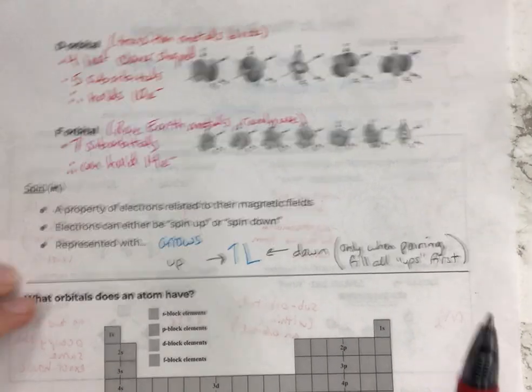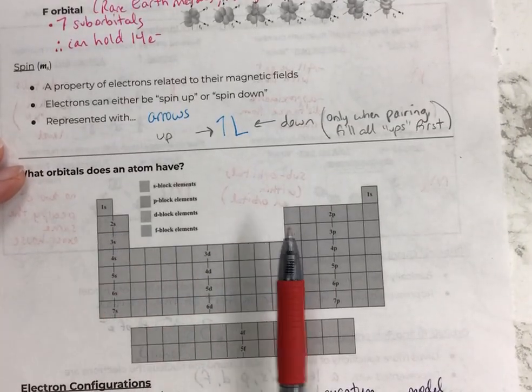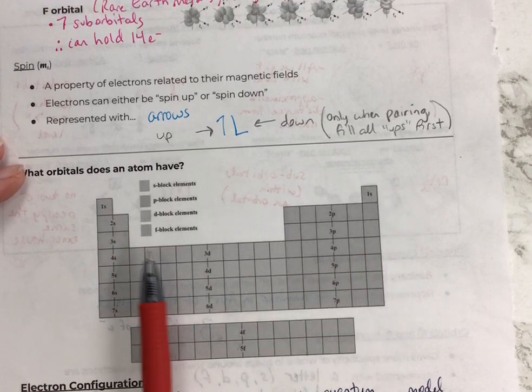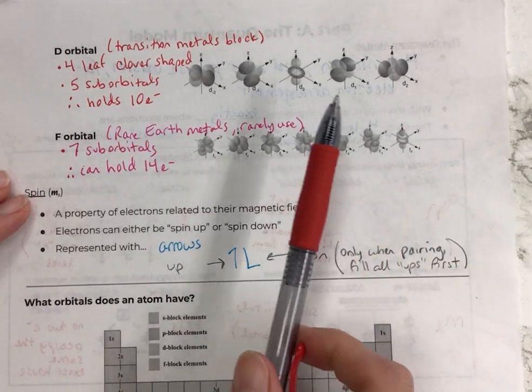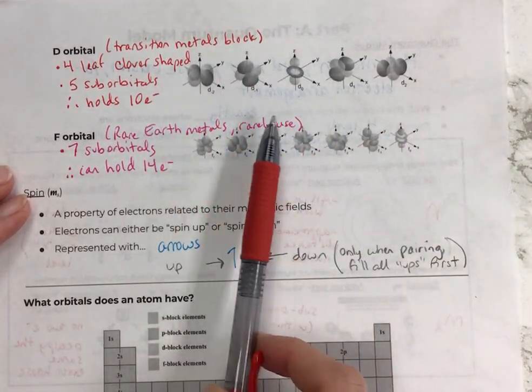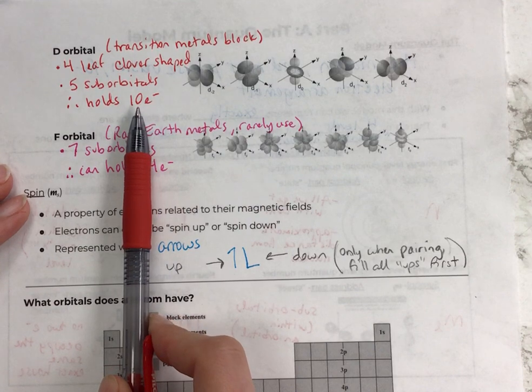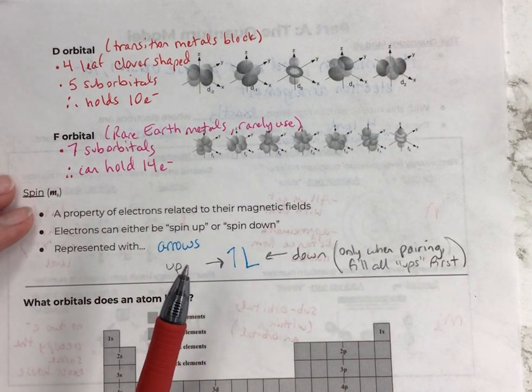That's our transition metal block. You can see now we have our visual. So here's s, we talked about s, then p, and now we're talking about d. They're four-leaf clover shaped. There are 5 suborbitals in these d orbitals, which means a total of 10 electrons can be held here, 2 for each of the 5 suborbitals.